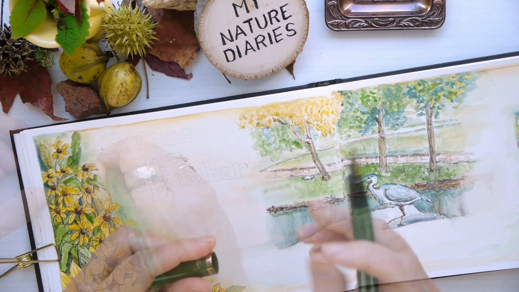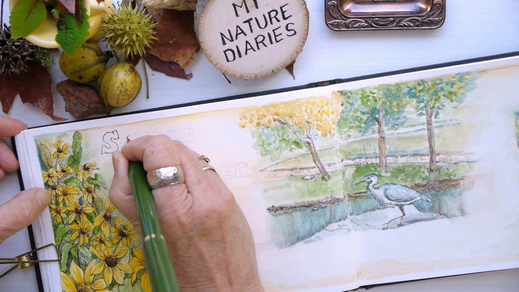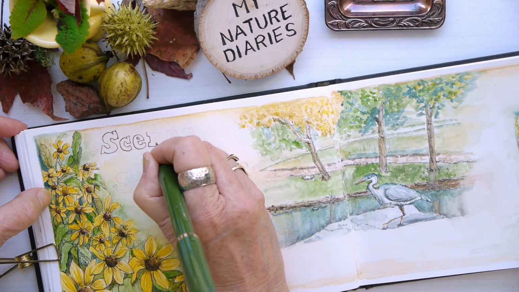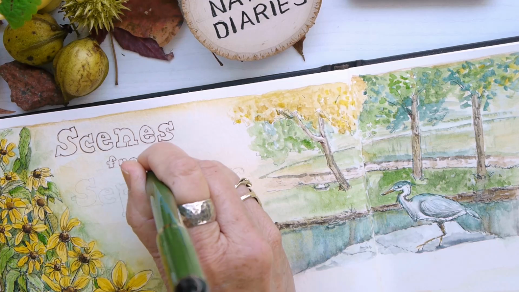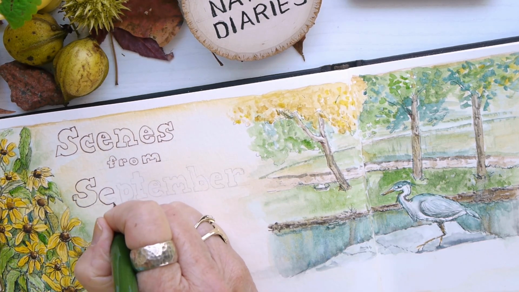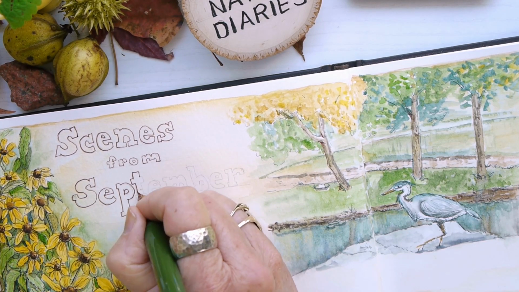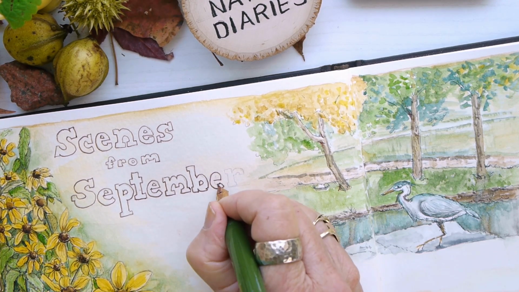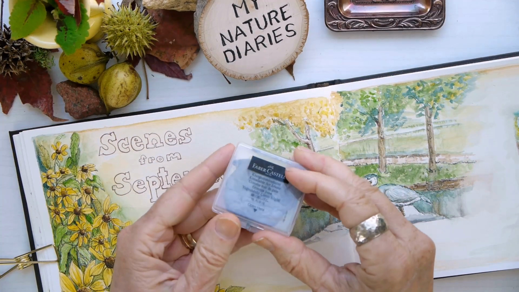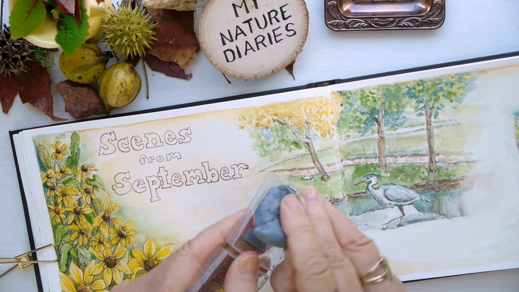I almost always place the title, at least in these landscape type of notebooks, way over on the left-hand side because, again, we usually read from left to right. So I did that here as well. Sometimes I do put them in the center. It just depends on whatever that composition is. As you can see, I chose for the title Scenes from September.